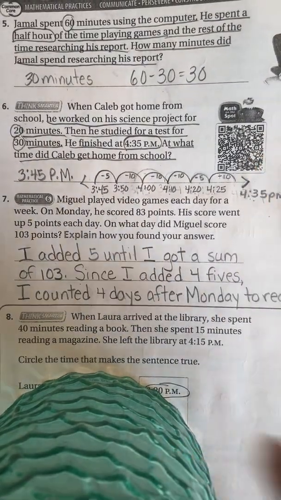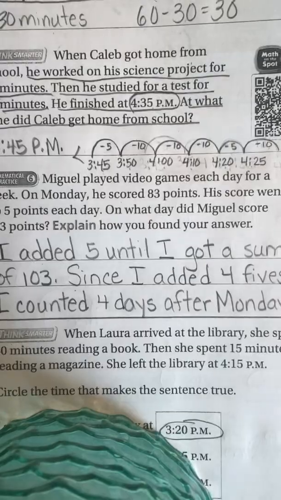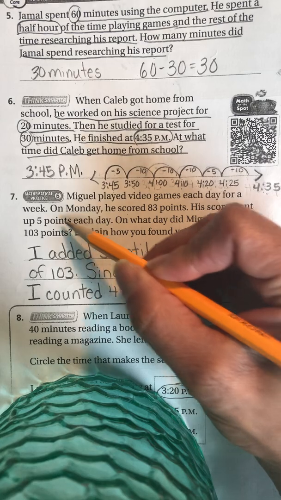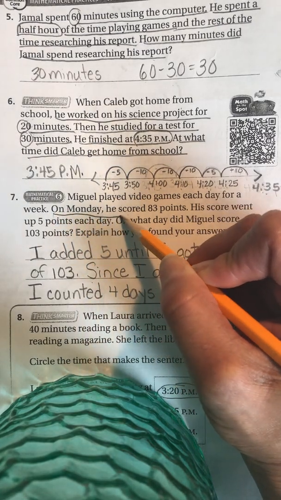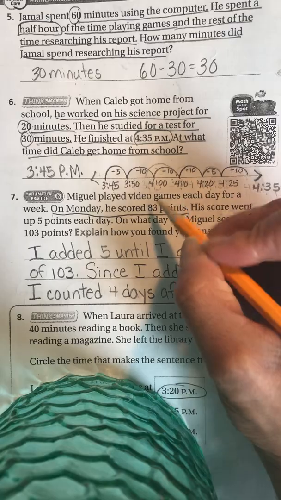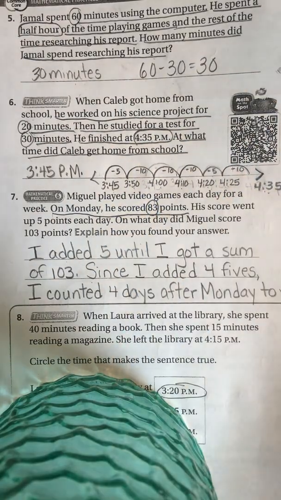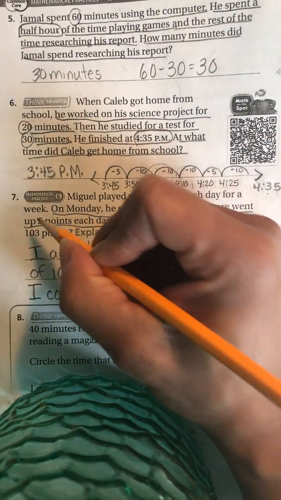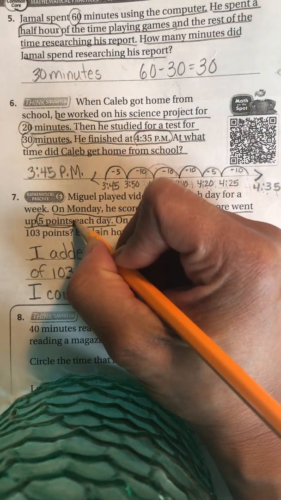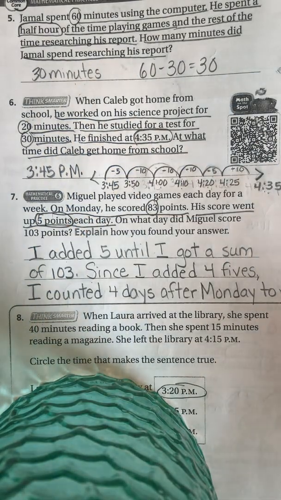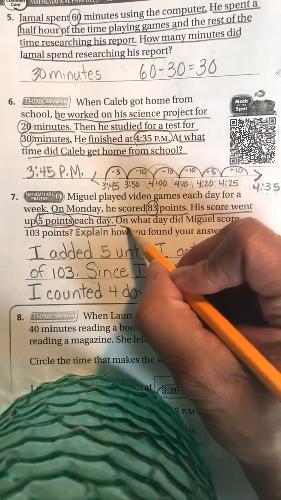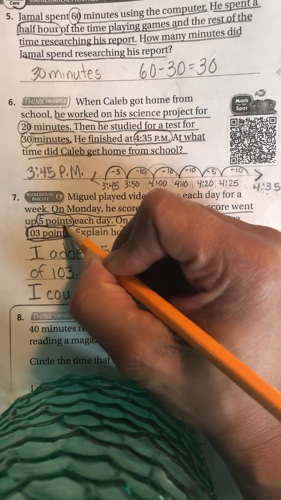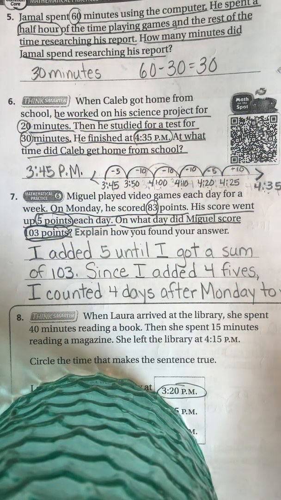So now let's go back and underline important information that we need. Miguel played video games each day for a week. On Monday, he scored 83 points. Please circle 83 and underline the rest. His score went up 5 points each day. Please circle 5 points every day. On what day did Miguel score 103 points? That's what we have to find. Please circle 103 points, and you can underline the rest.